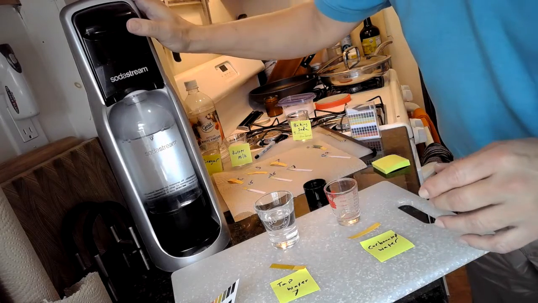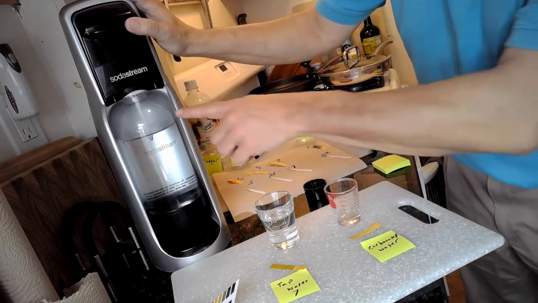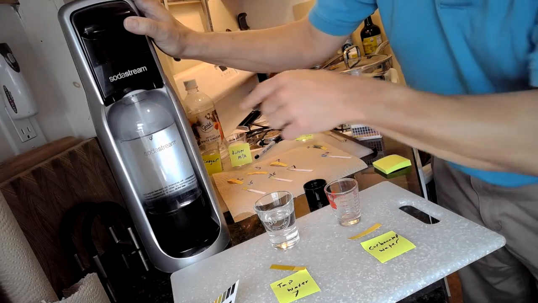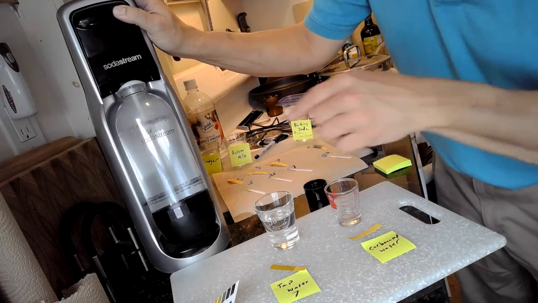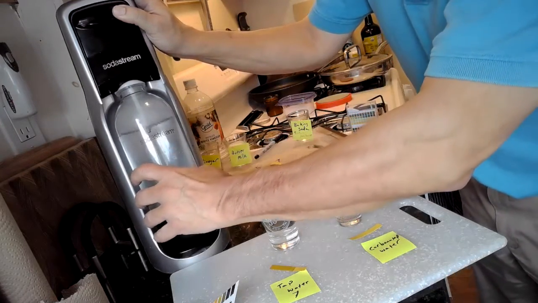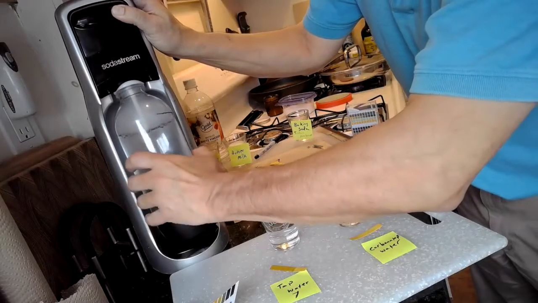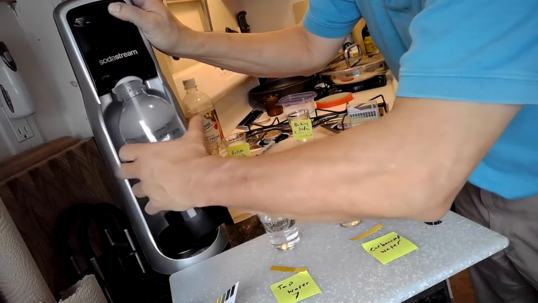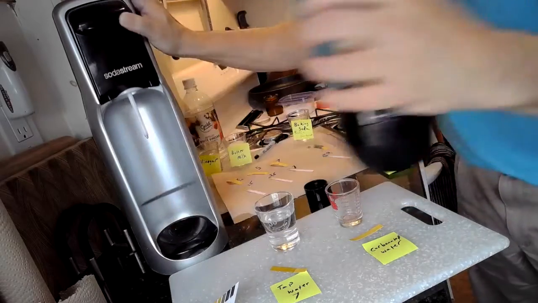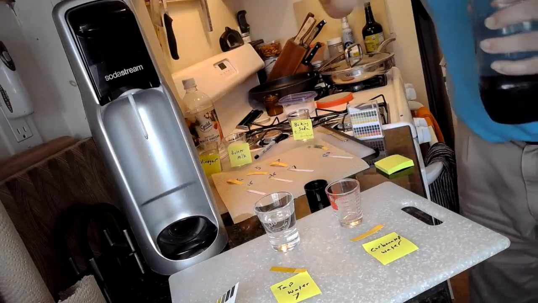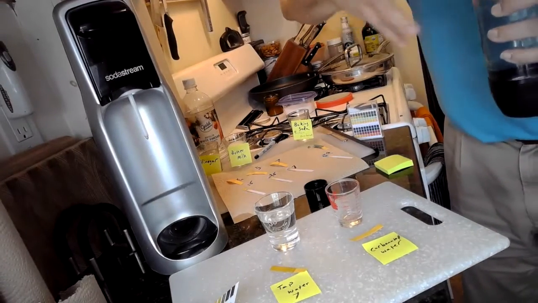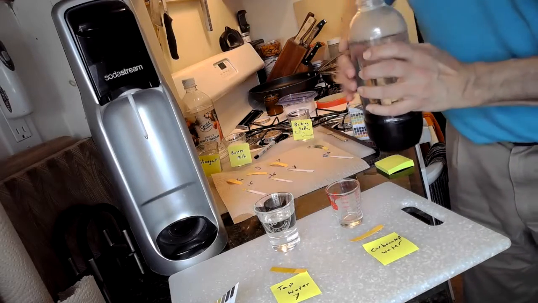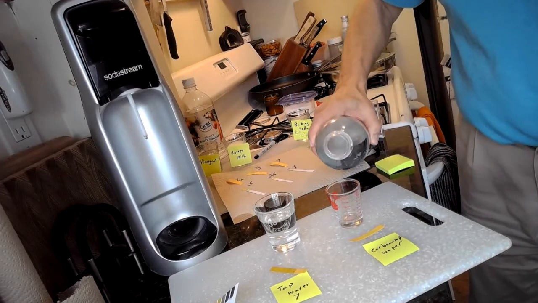Now it's got carbon dioxide in it, and you can tell because when I release this, you're going to see a cloud form in the top here. That cloud is the condensation of water vapor that was initially in vapor form, but when I released the pressure, it suddenly cooled and condensed. So now I've got my carbonated water.